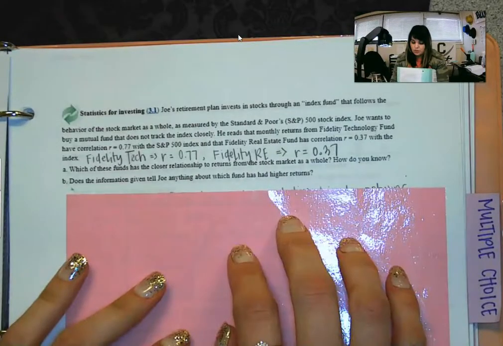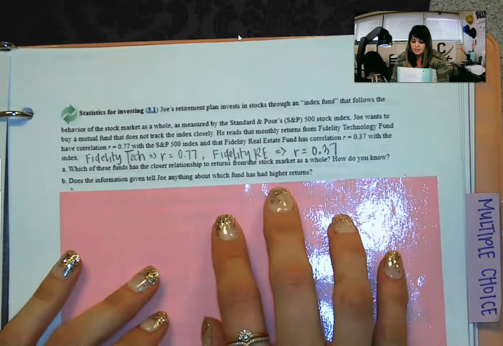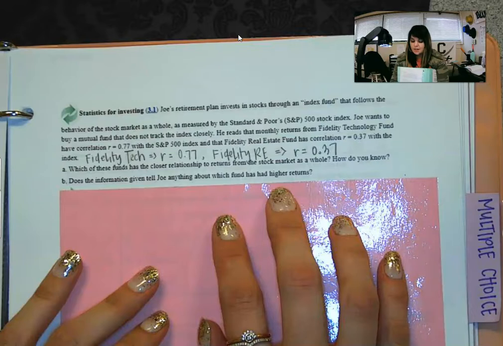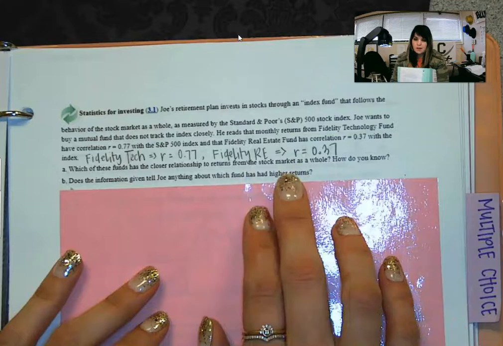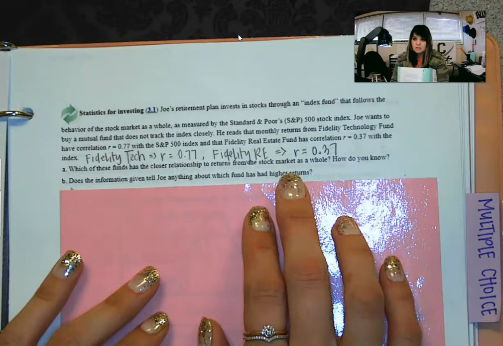And then B, does this information tell us anything about which funds have the higher returns? A, you should be able to answer. B, I understand if you need to see the solution on that one.